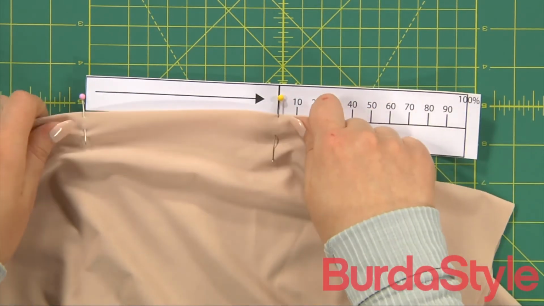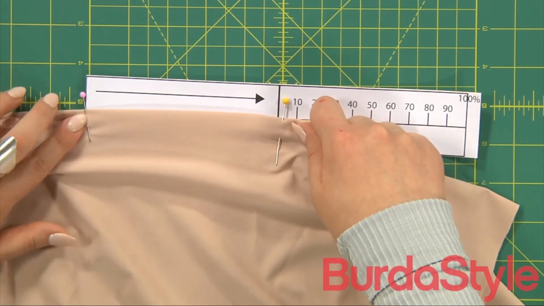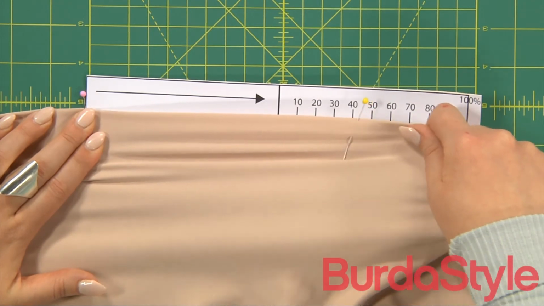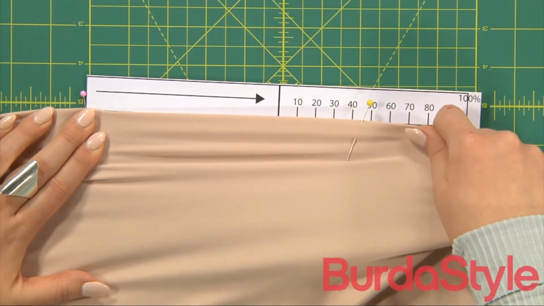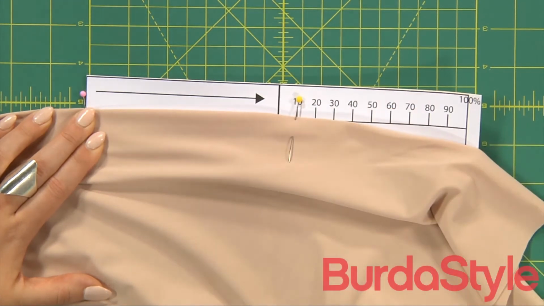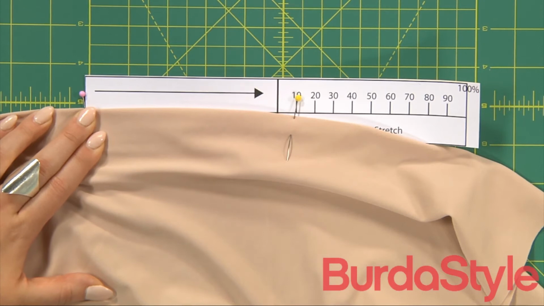So with my hands on either side of the pin, I'm going to hold my finger firmly on this pin and stretch my hand so this pin goes as far as it can without really warping the stretch in the fabric. So just tug it until it doesn't want to stretch anymore and it's starting to bounce back.